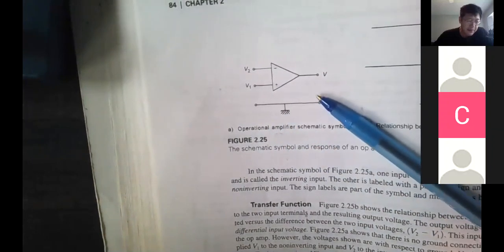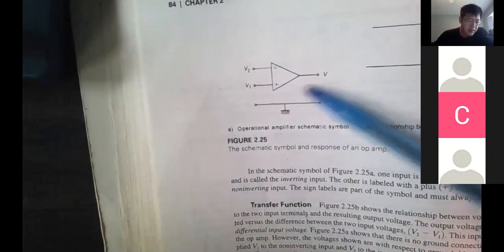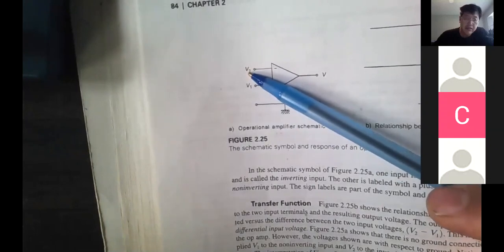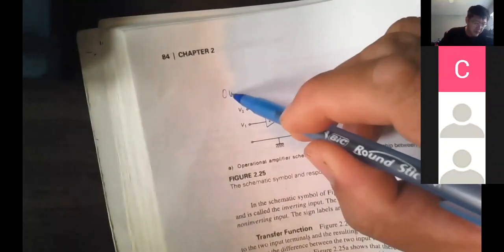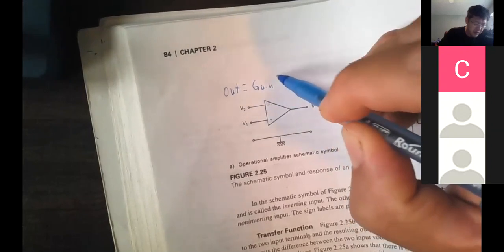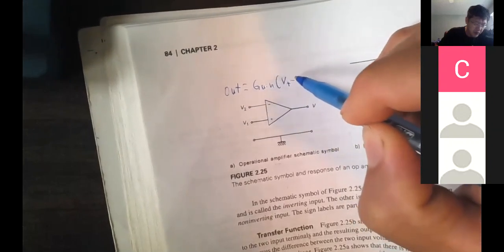The output is equal to the positive minus the negative, multiplied by the gain. So the output equals gain multiplied by V positive, subtract V negative.